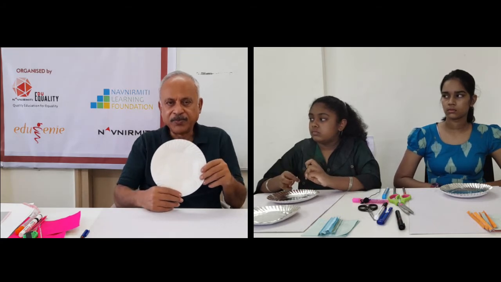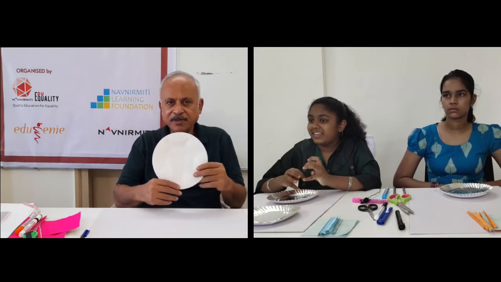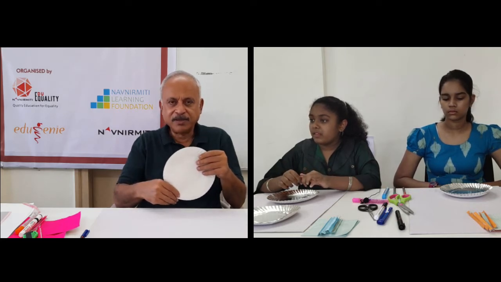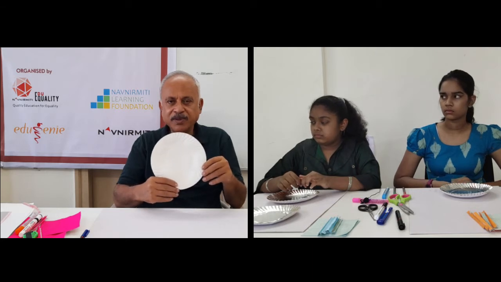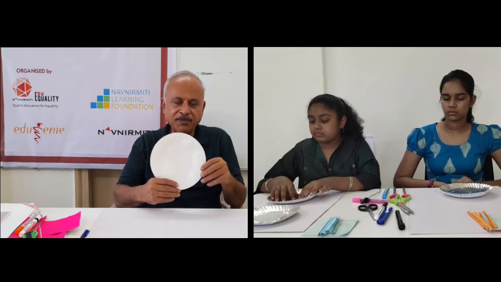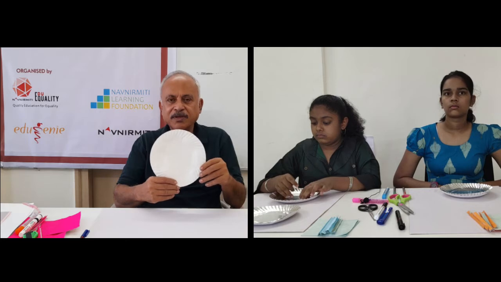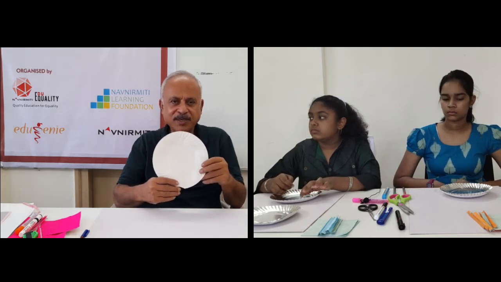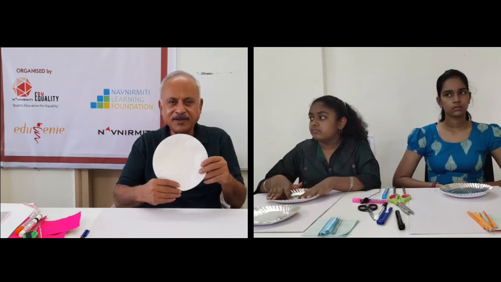Or if you are in the US or Europe, imagine that this is a pizza. Everywhere in the world, we have things that we eat which are circular in shape. So here, this is going to be a roti for us as we, sitting in Mumbai, are discussing this.